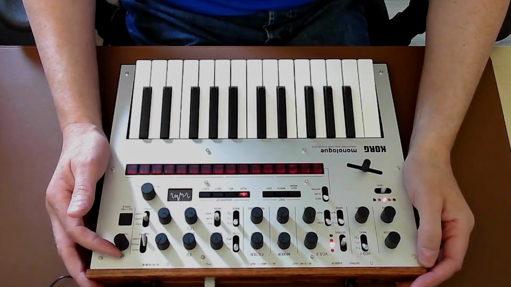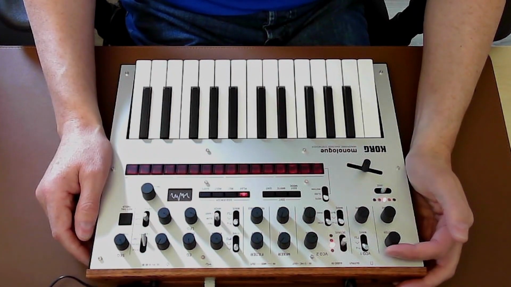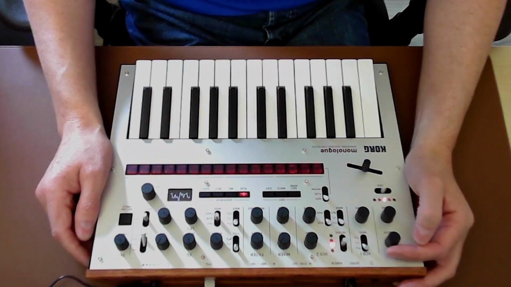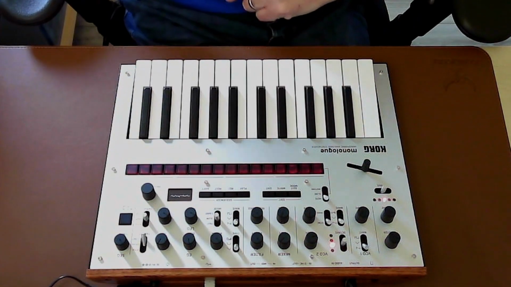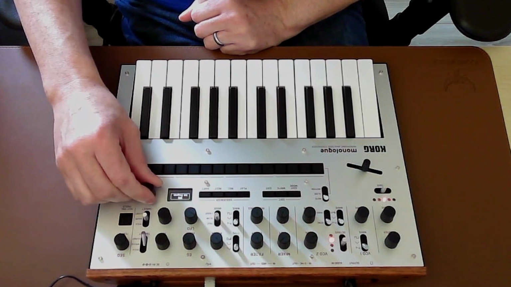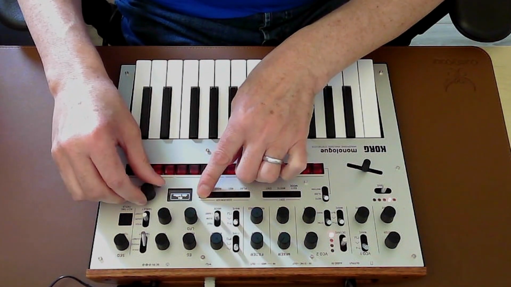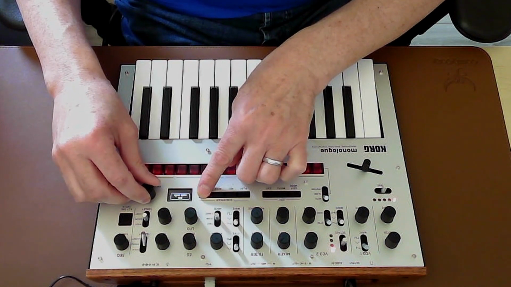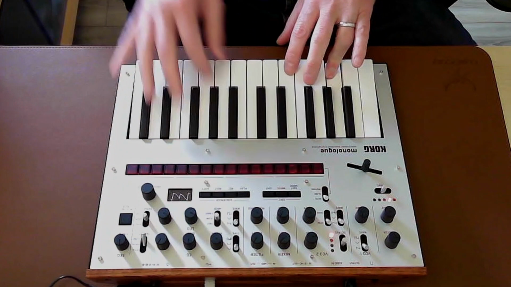Using Valhalla Supermassive with this and mucking about with some of the presets is pretty cool. So that's probably my favourite one to date, actually. I'll just whack through some, and if you want to, you can just hold Shift and it'll go in tens. Nice solo there.